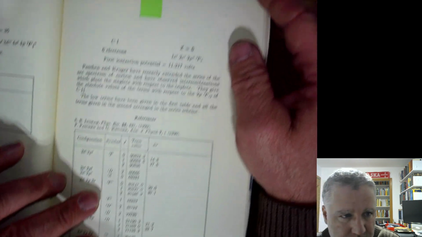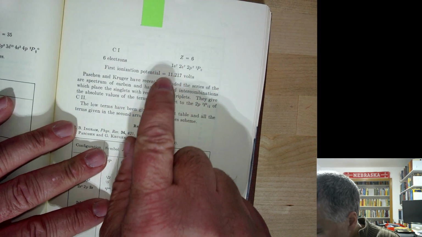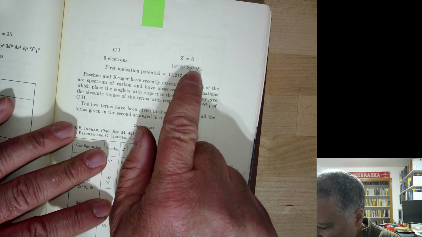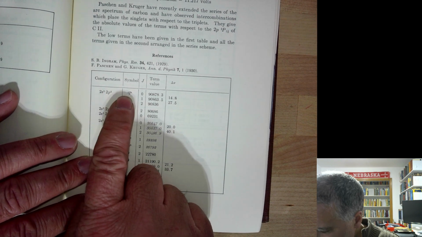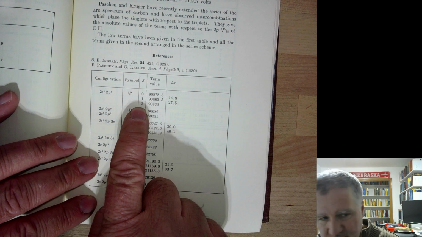All right, let's look at carbon. We did carbon, and so again, hard to see, but here's our 3P0, which is what we got last time, and let's look at our states here. So 3P0, 1, 2, those were the possible J states. And again, very small.